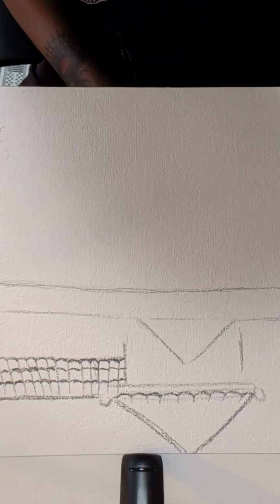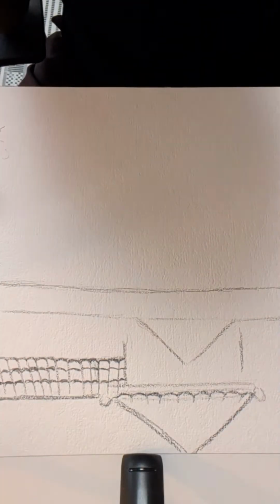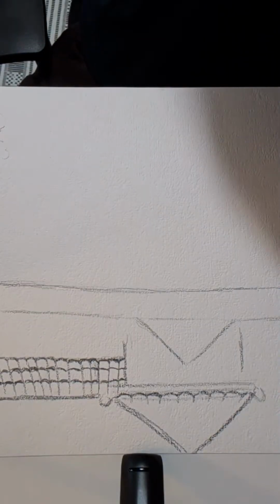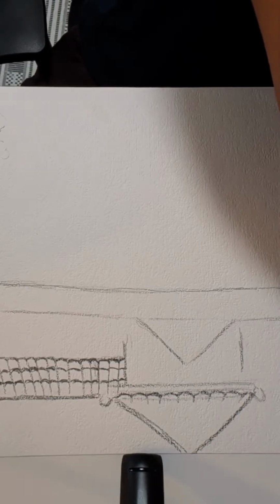I should probably pull up a reference because this is not all from my head. It's not 100% matched to a reference either. It's just kind of inspired by.